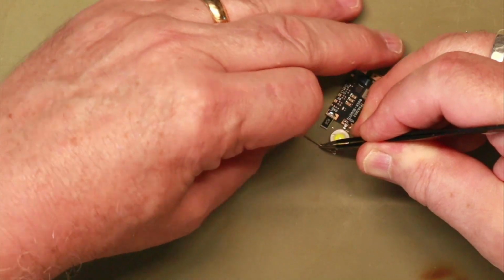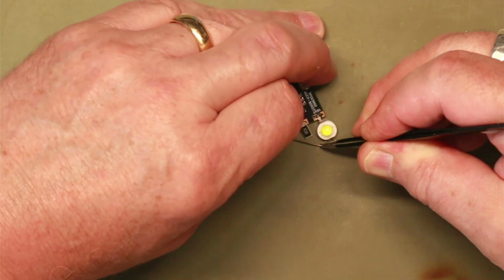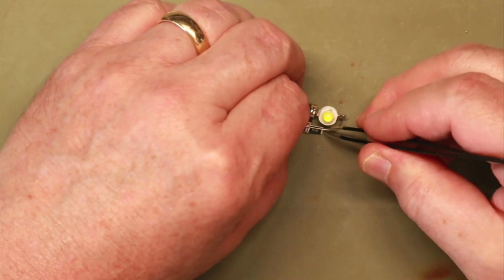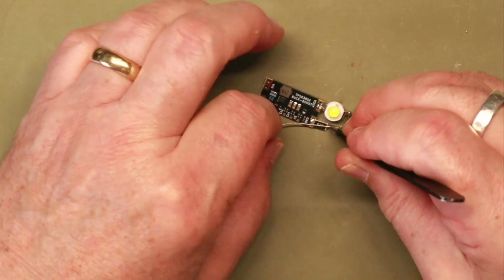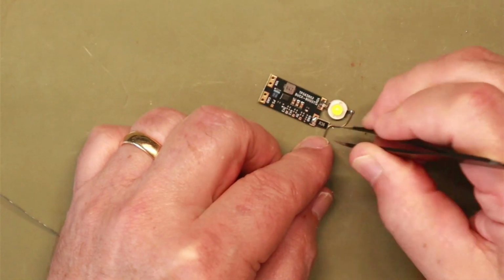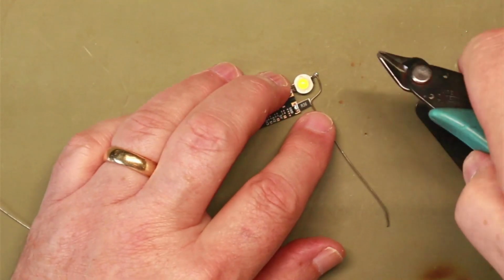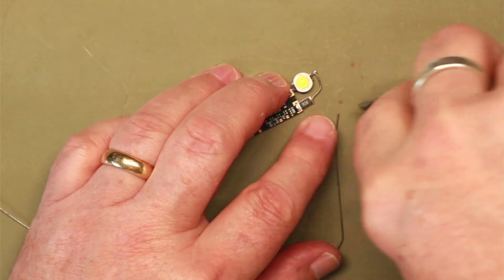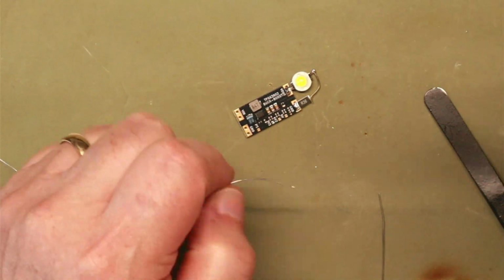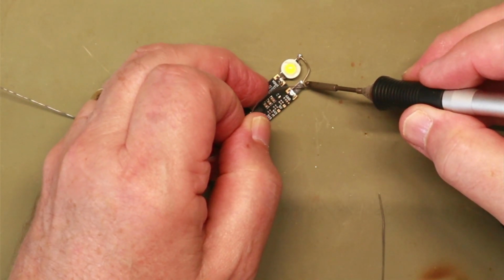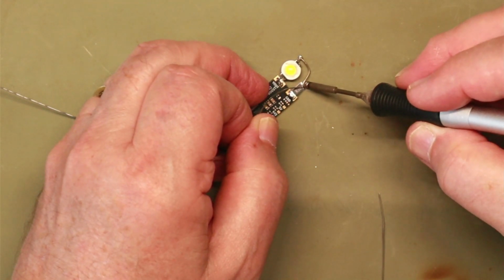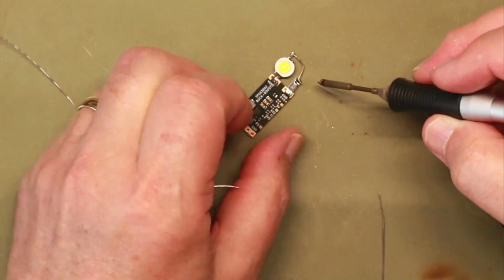So I'll bend that down there, and then like that. Okay, there. This is just sort of rat's nesting, just to see if the idea works.